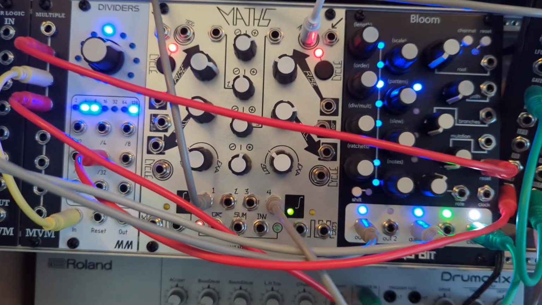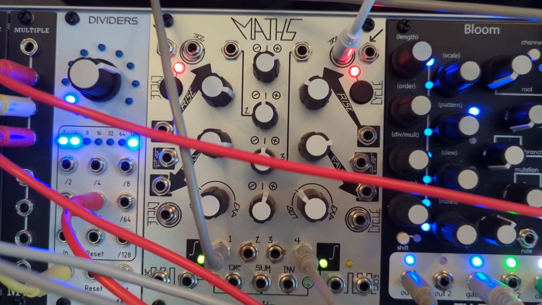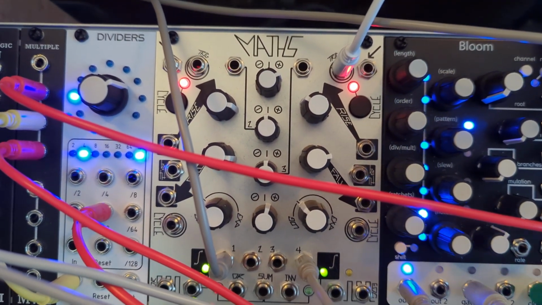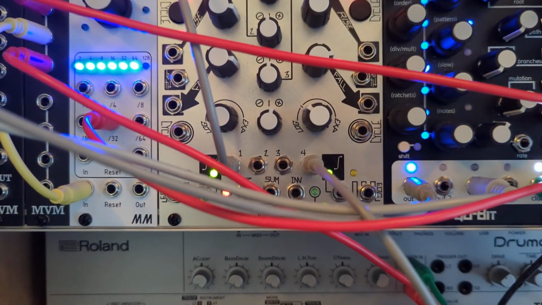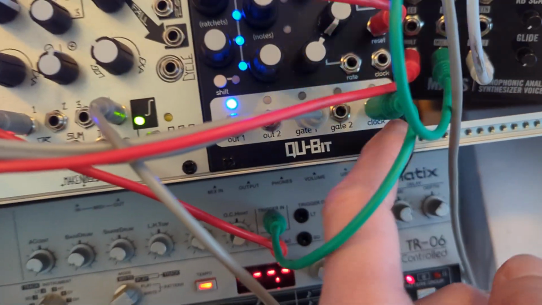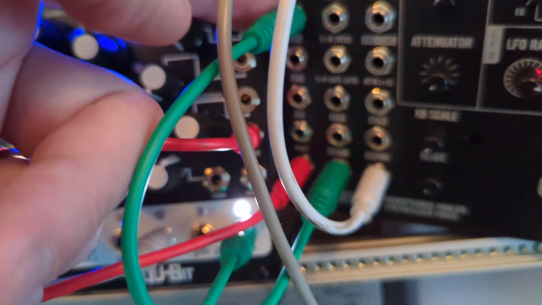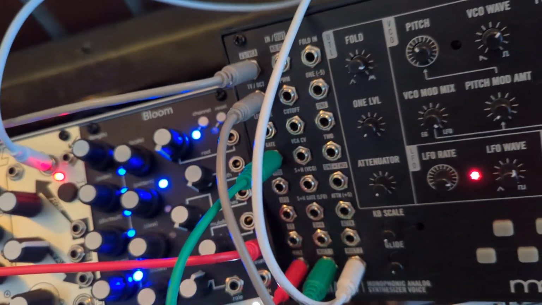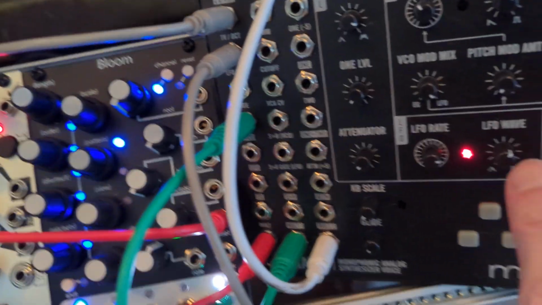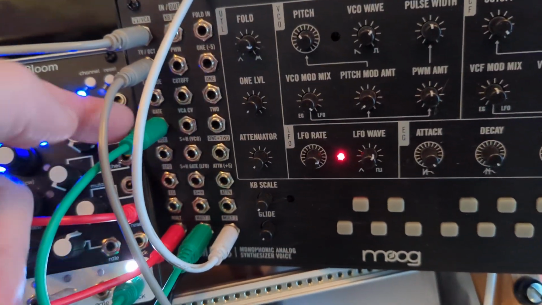Okay. Am I using this for pitch, or am I using this for the envelope? I can't recall, but we'll see where we take it out at the bottom. Okay, the other place I'm using it is to trigger the gate here. I think I'm using this LFO. I'm sorry, this envelope for the envelope. I think I'm using the Mavis envelope for envelope. I think that's right.